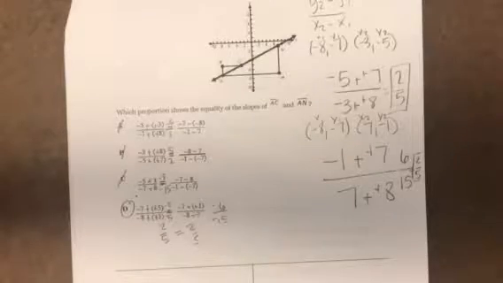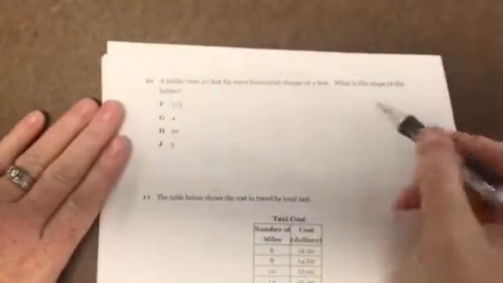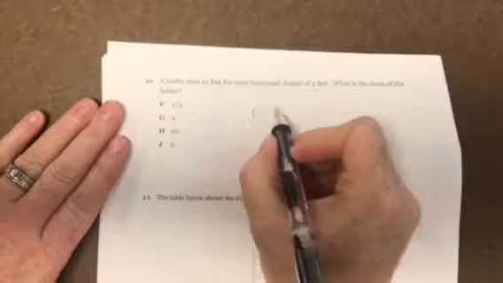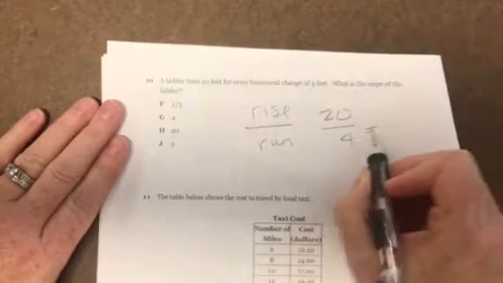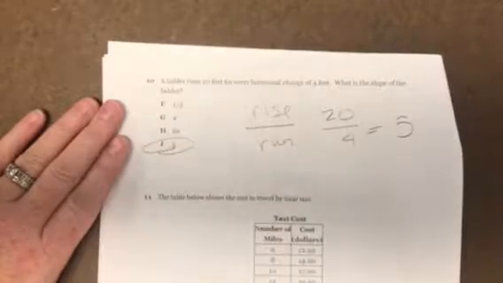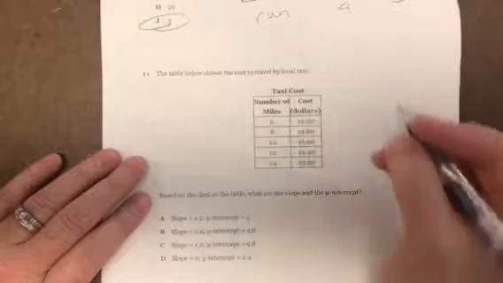Okay, and then number 10. Number 10 is a ladder rises 20 feet for every horizontal change of 4. What is the slope? Rise over run. So rise is 20 for every 4, which reduces to 5. Answer choice J. The table below shows a cross. What is the slope and the y-intercept?